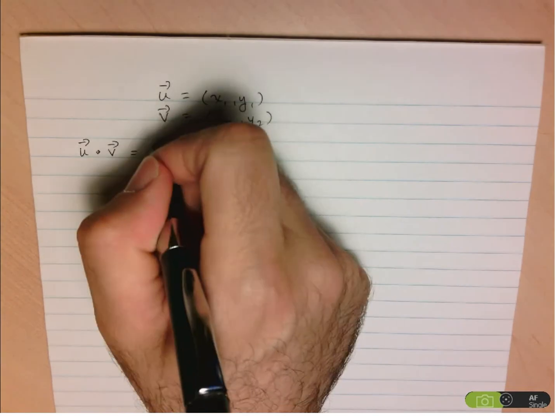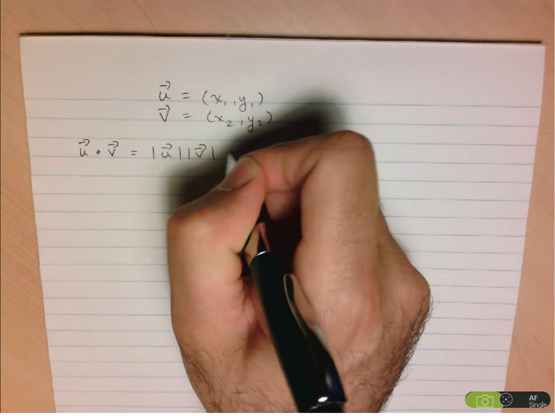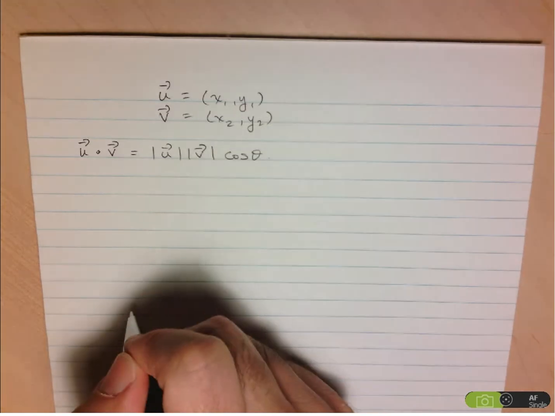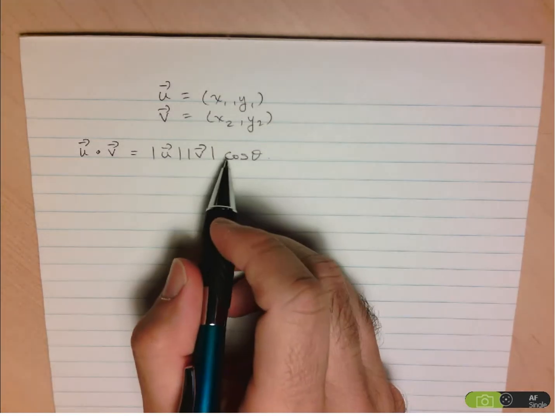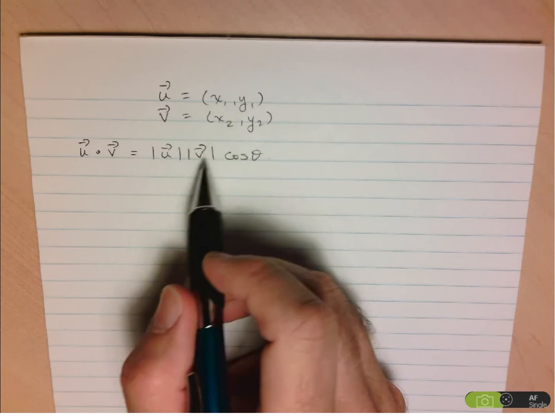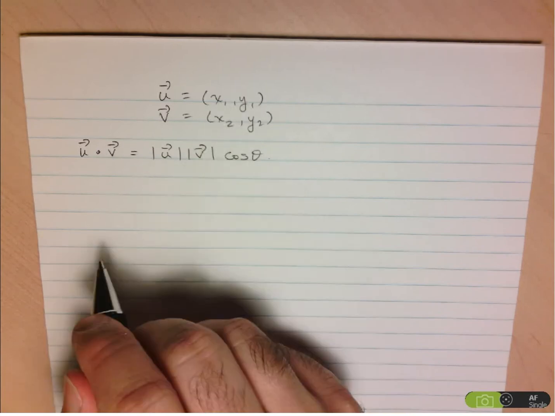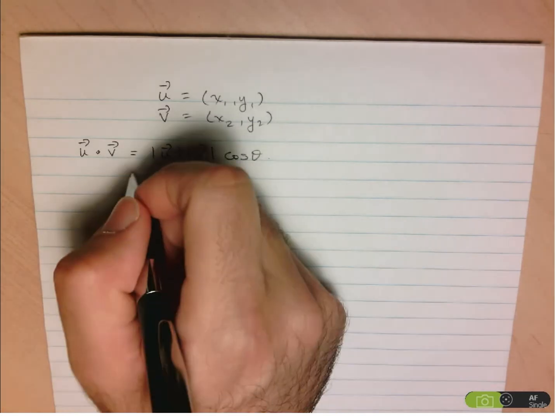Okay, we know that we need that to be the magnitude of u times the magnitude of v times cosine of theta. Okay, but we now want to translate this to working with our algebraic vectors. In other words, we'd like to find a formula that involves only the individual components of the two vectors. So let's write this out.